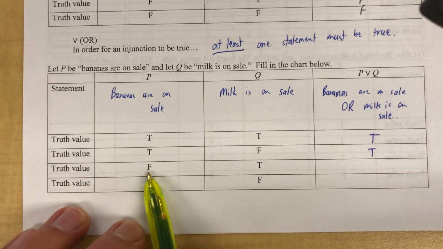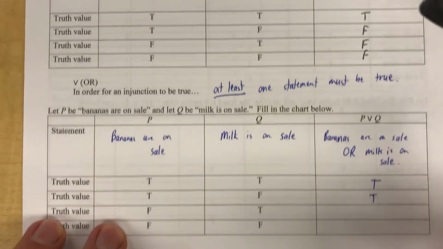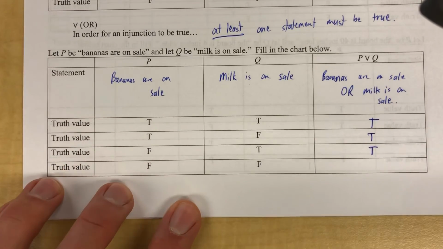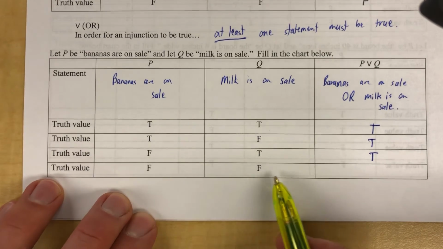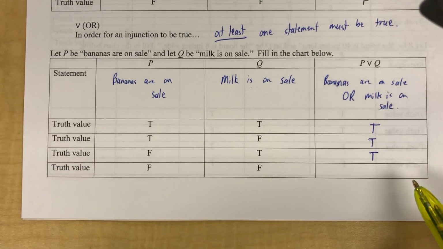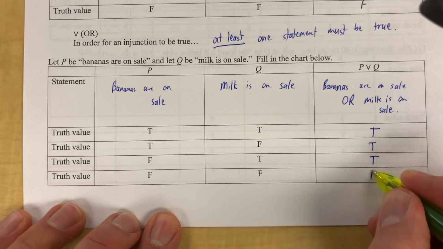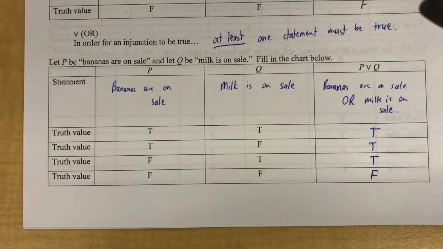Okay? Bananas are not on sale. Milk is on sale. I have to have at least one statement true in order to call this one true. And bananas aren't. Milk isn't. Bananas aren't on sale. Milk isn't on sale. I go home and I say, hey, bananas are on sale or milk is on sale. She'll say, you're lying to me. There you go. So those are the three basic ones. We're going to build on that in the next video.